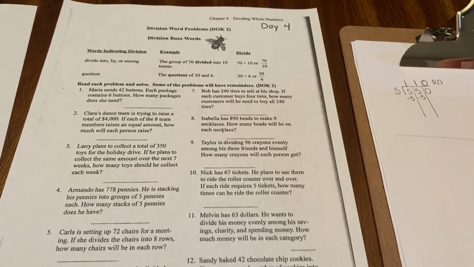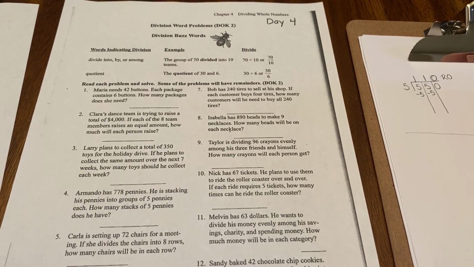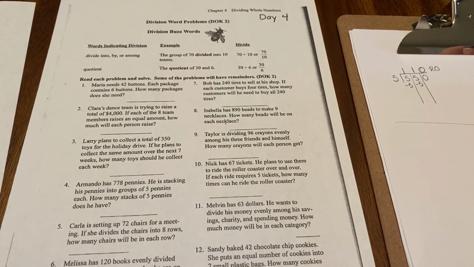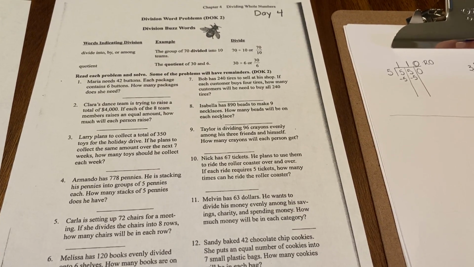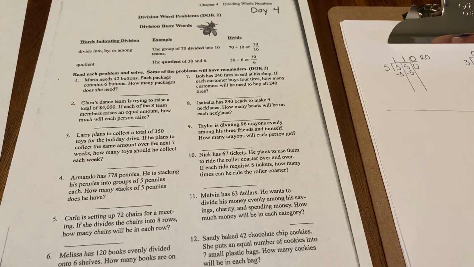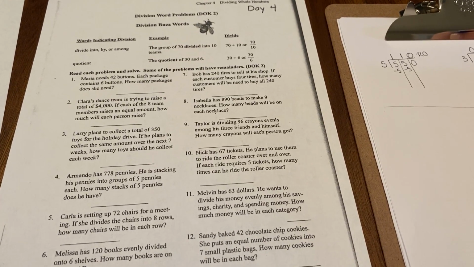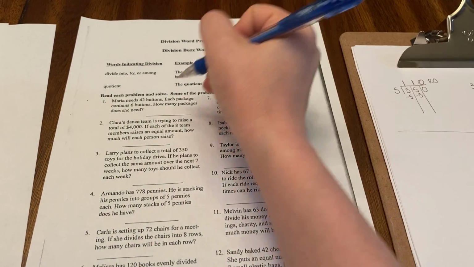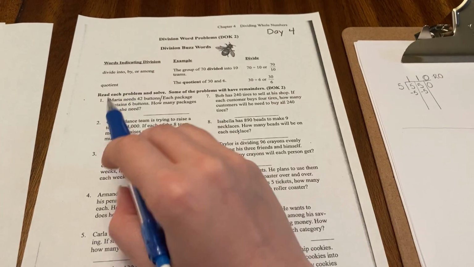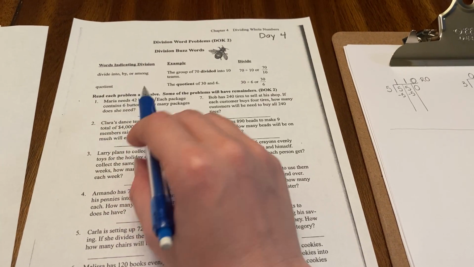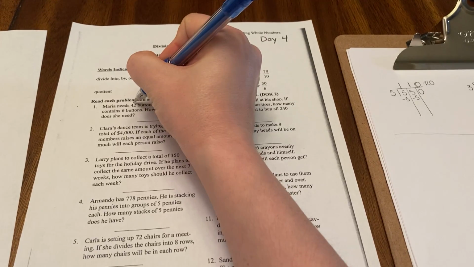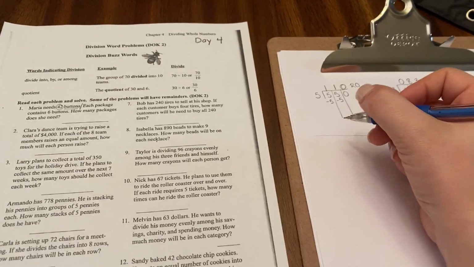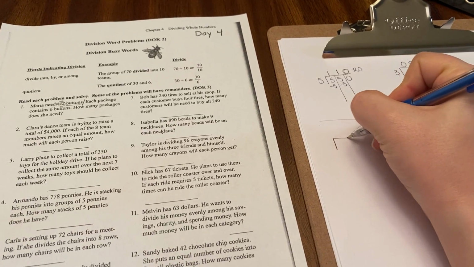So whenever we read, we want to read the whole question first, and then we're going to go in and chunk it. Number 1 says Maria needs 42 buttons. Each package contains 6 buttons. How many packages does she need? So now I can chunk. It says Maria needs 42 buttons. So what can I draw from that? Well, I have 42 buttons. So over here, I'm going to draw a box.